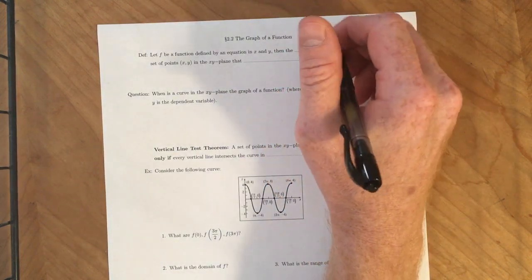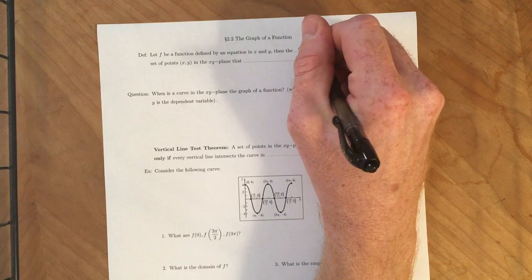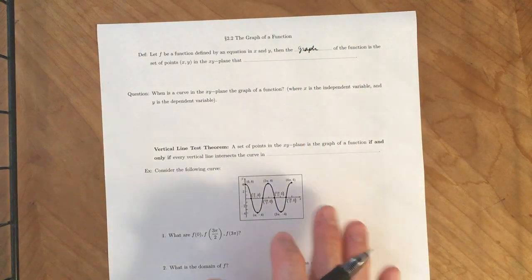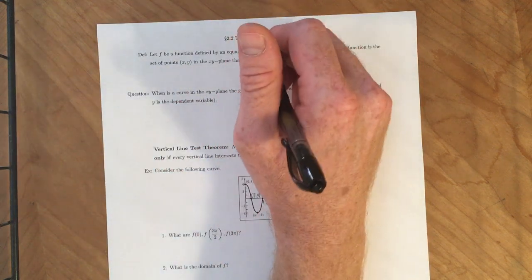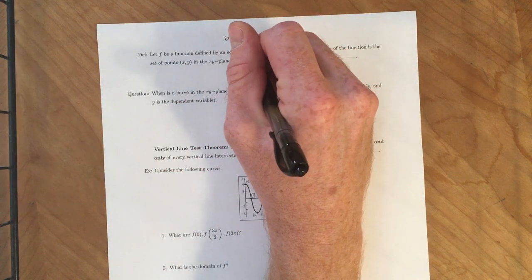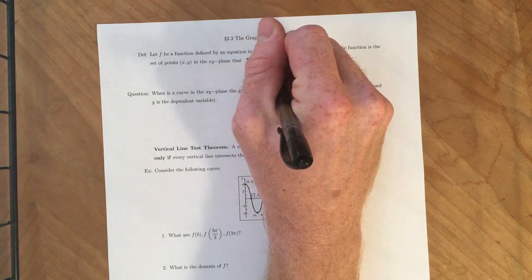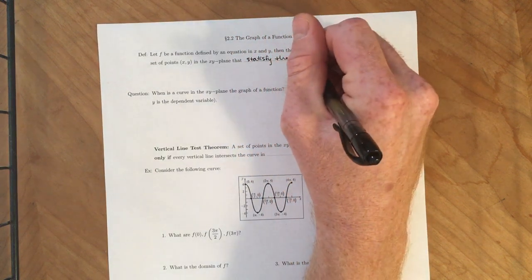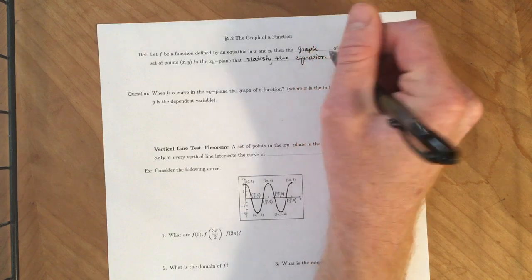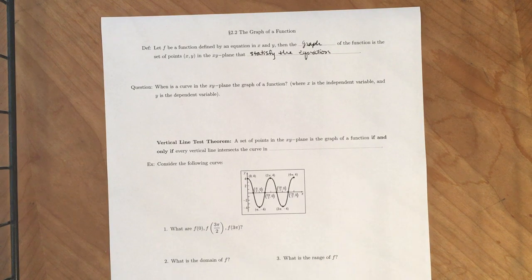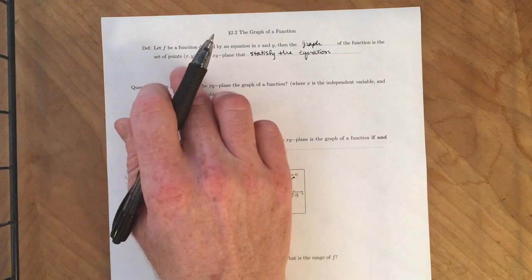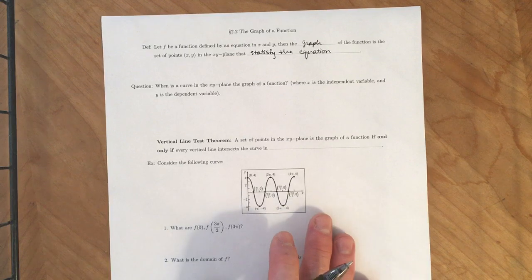Then the graph of the function is going to be the set of points x comma y in the plane that satisfy the equation. All right, so if f is a function that has x's and y's, when you take a number for x and a number for y, if that makes that equation a true statement when you substitute those values in, then that point x comma y is going to be on the graph.